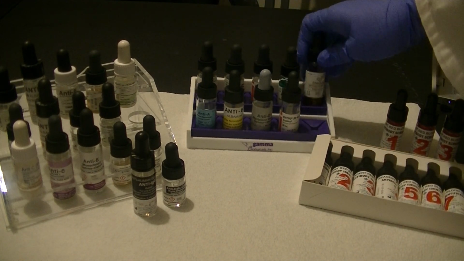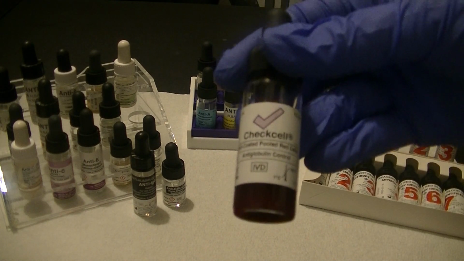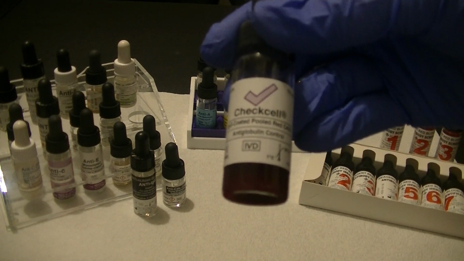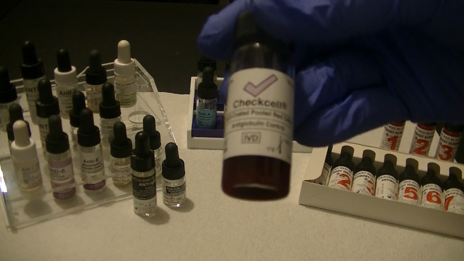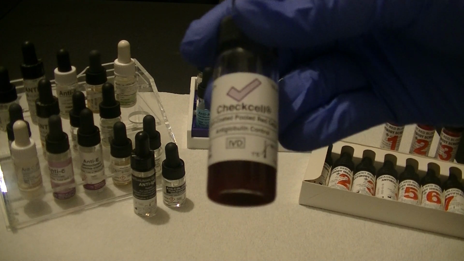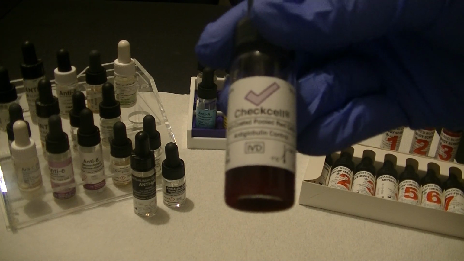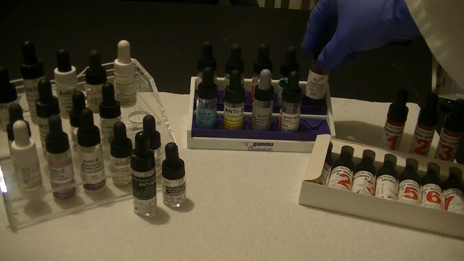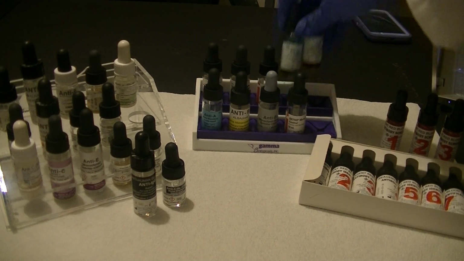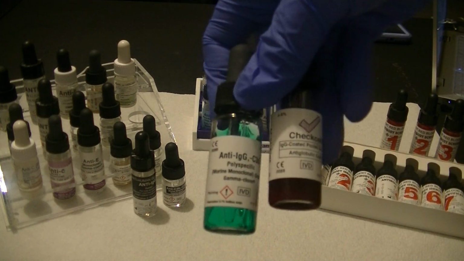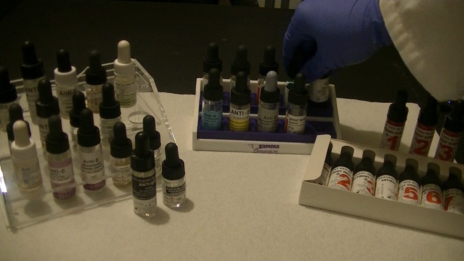There are also some red blood cells known as check cells or Coombs cells that make sure that our anti-human globulin can actually cause cross-linking of red blood cells. So it's kind of like our quality control to make sure our AHG is working.